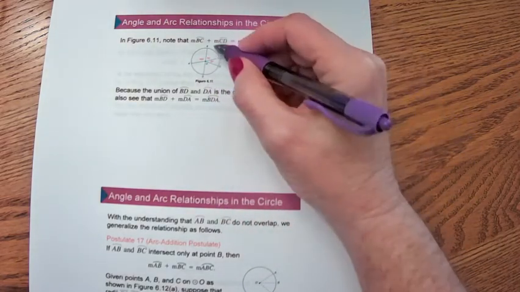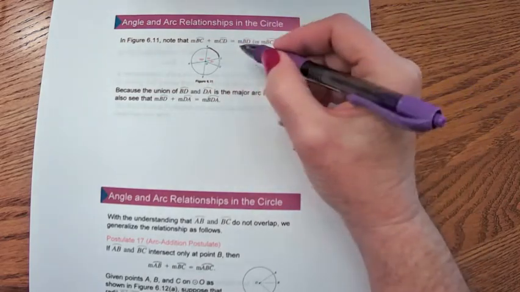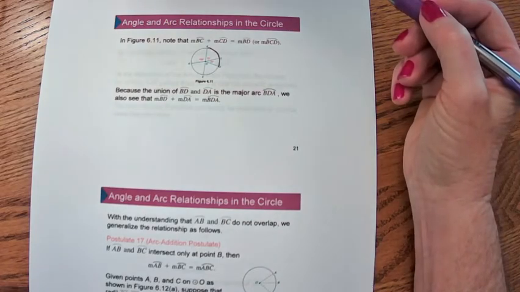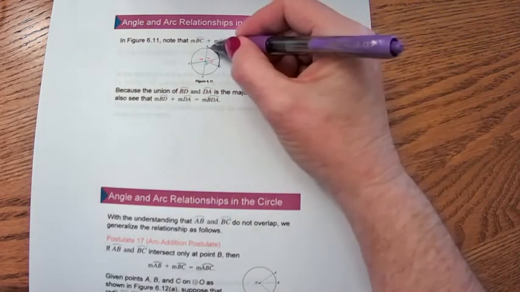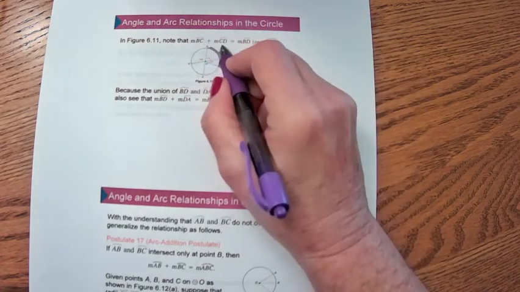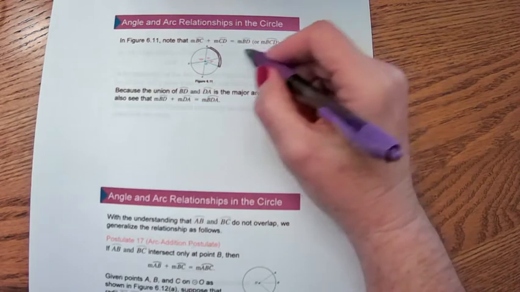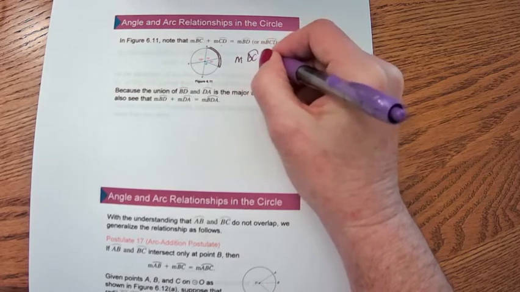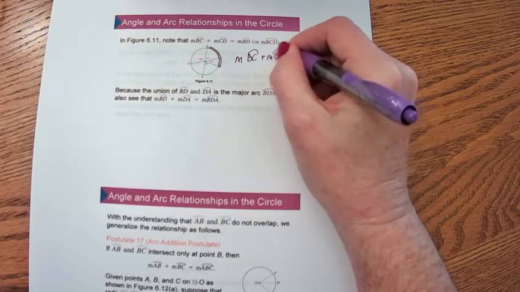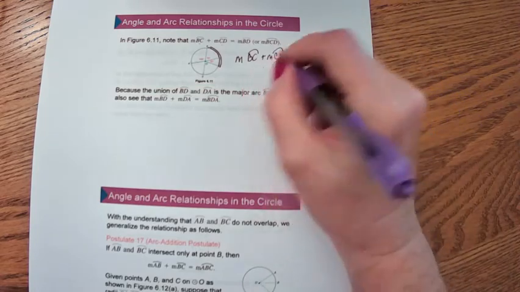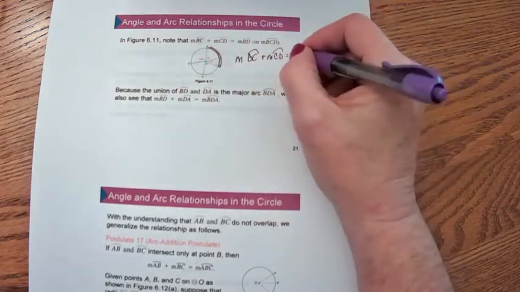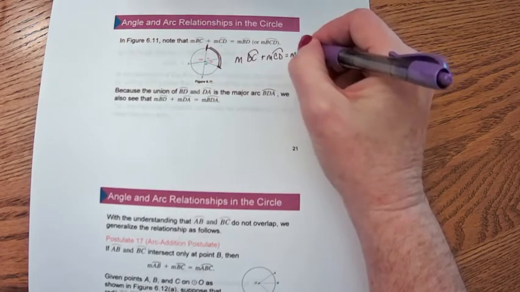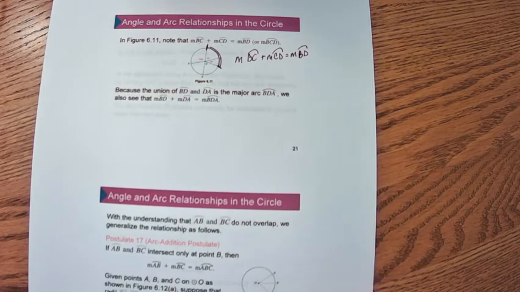So if the measure of arc BC plus the measure of arc CD, that's going to equal the measure of this arc BD. It's arc addition. All right, so you can say that I've added arc BC and the measure of arc CD. That's their length, that's their measurement. Well, of course, they're going to equal when you add the two arcs together. You can note that resulting arc by the starting point and the ending point, the intercepted points.